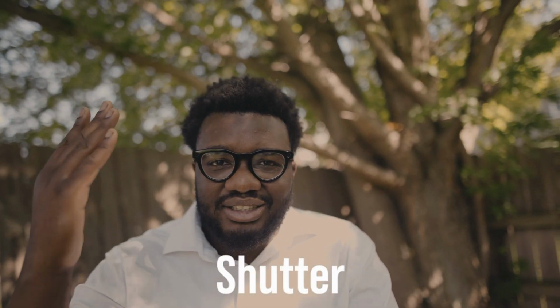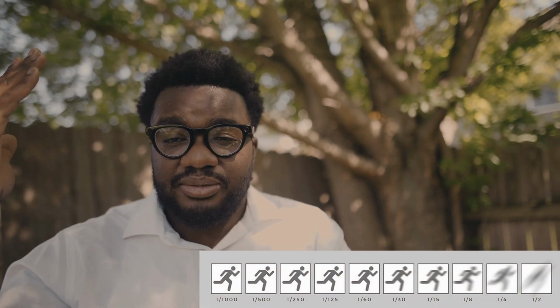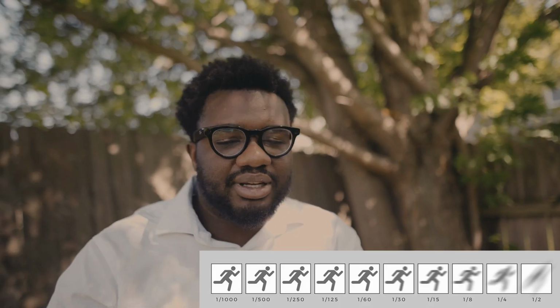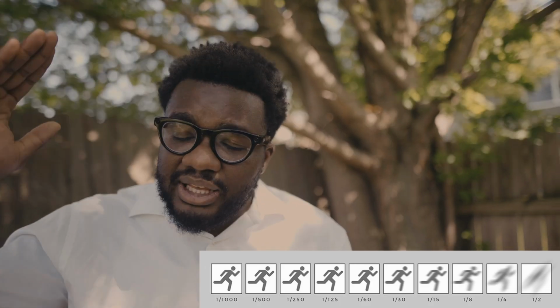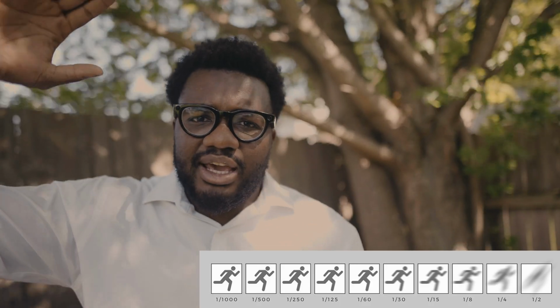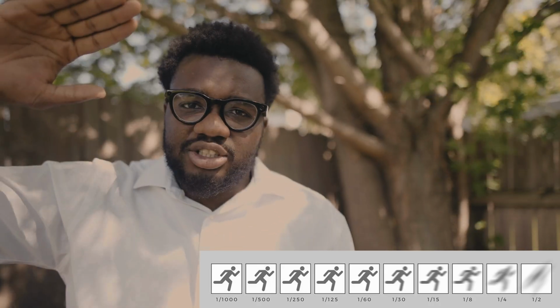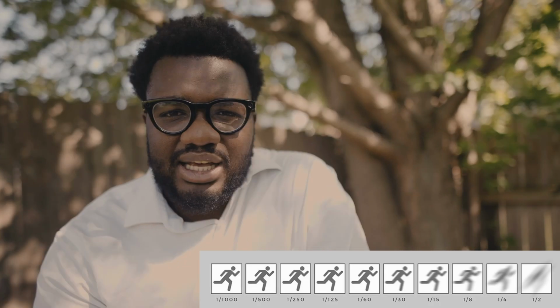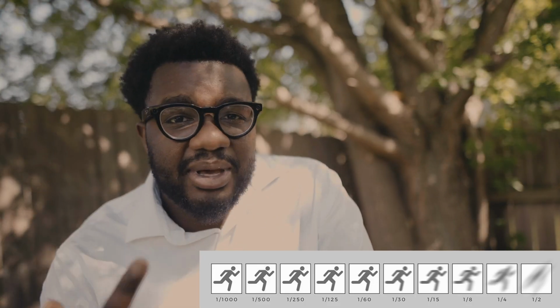Now the second thing is your shutter. Your shutter is how I think of it, how your camera blinks. The faster you blink, the faster you're going to stop something in action. The slower you blink, the more it's going to be blurred. It's blinking, but it's almost like opening a gate and closing a gate. So the longer the gate is open, the more light is being rushed in. The shorter the gate is open, the less light is being let in. So it's going to make the image darker.